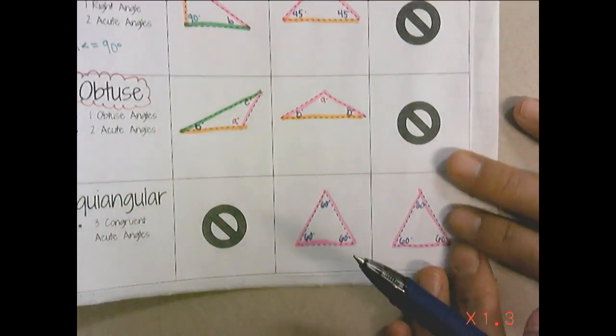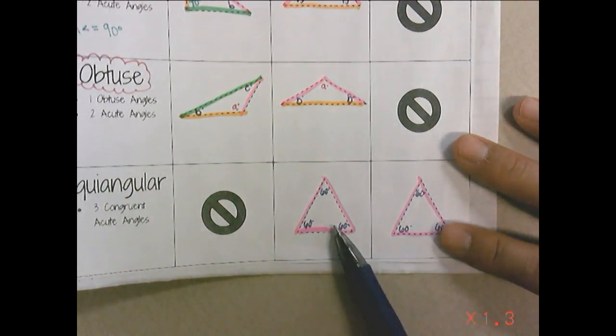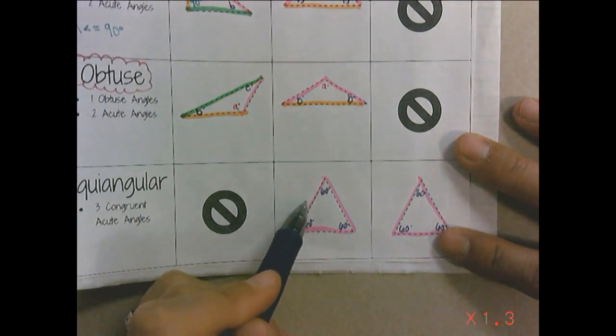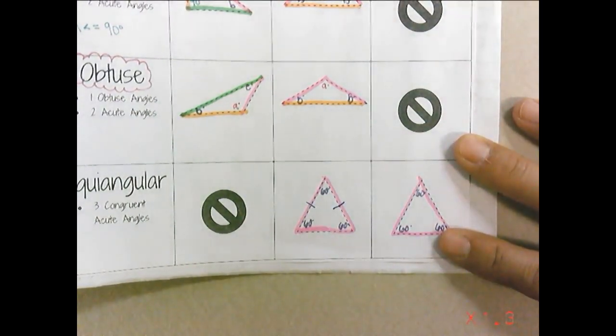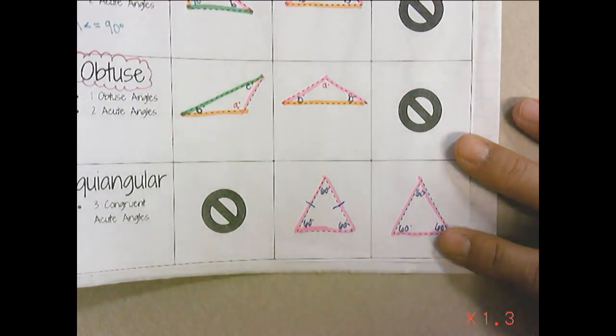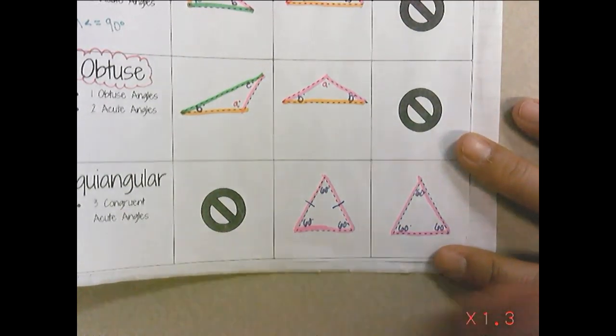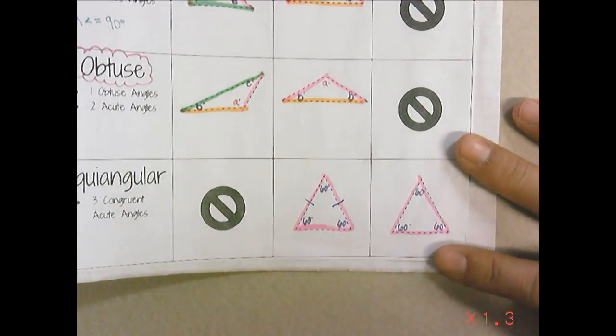And then down here, equiangular. Well, you can't have an equiangular isosceles triangle, because these legs would be congruent, and these base angles are congruent. So equiangular, it would be isosceles as well.